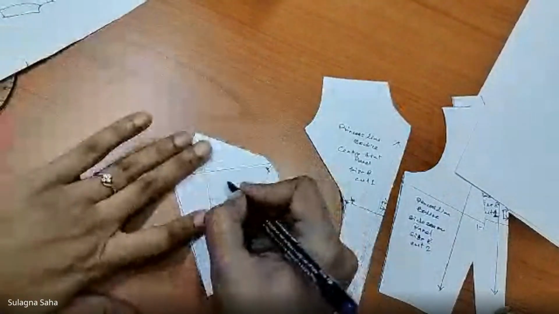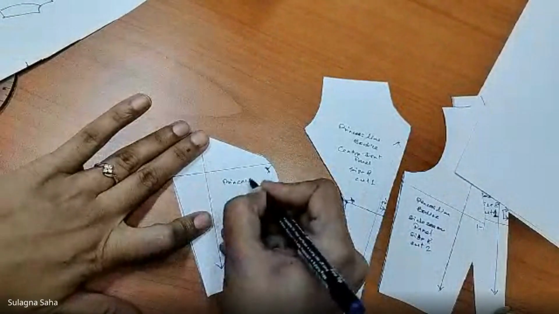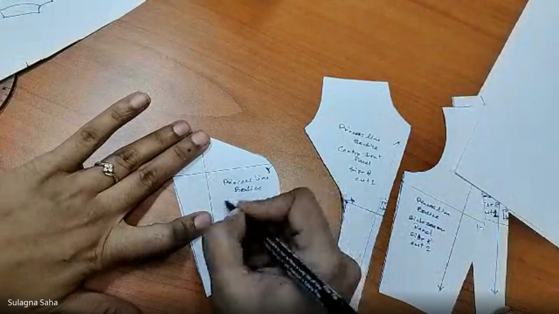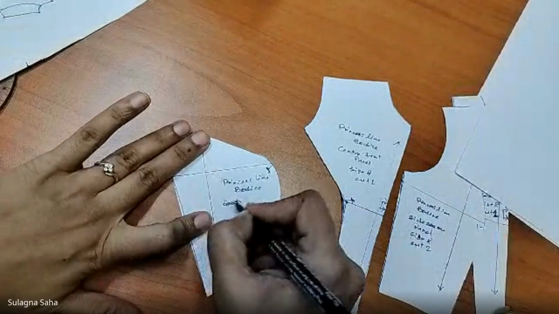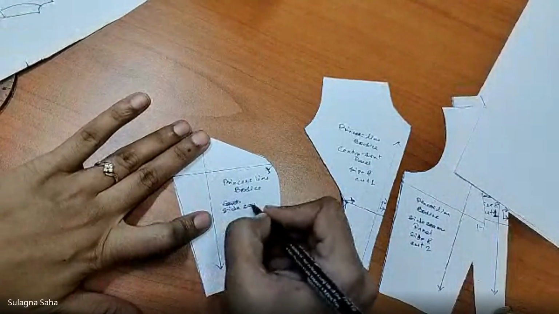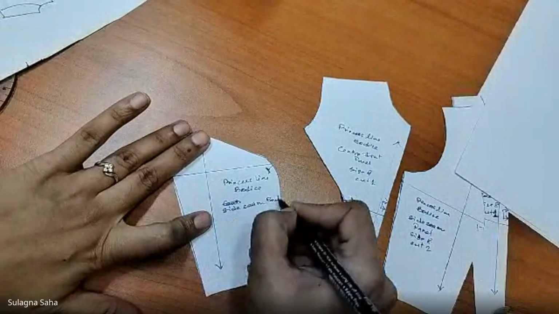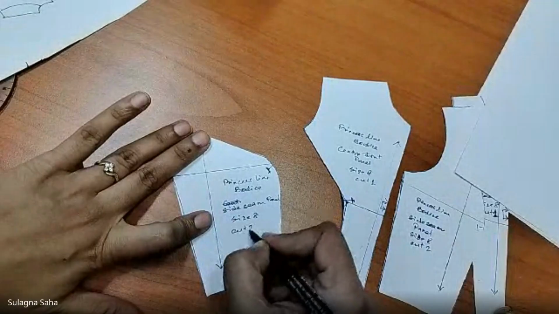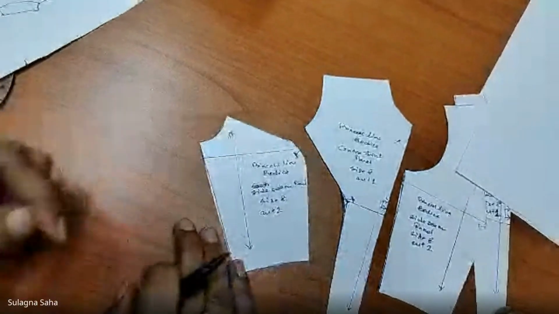This one I will write again as princess line, right seam, and this has to be cut two because it will be placed on both sides.